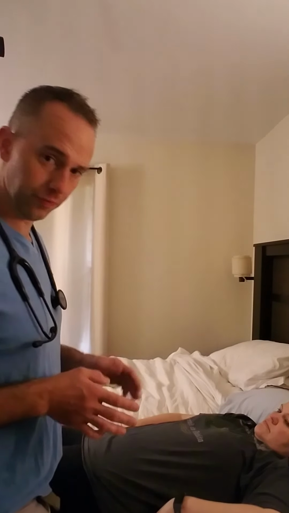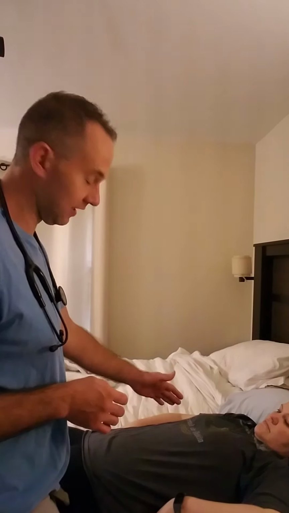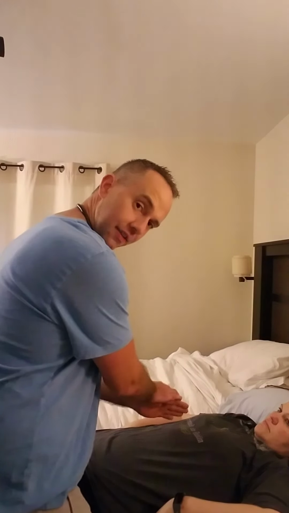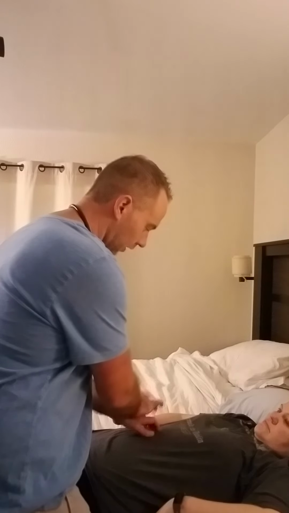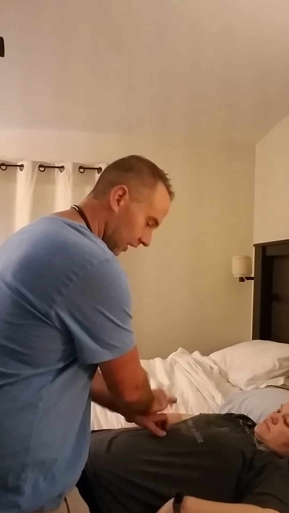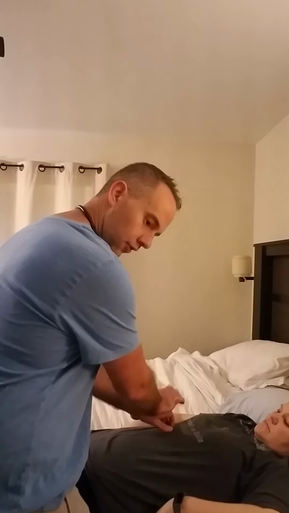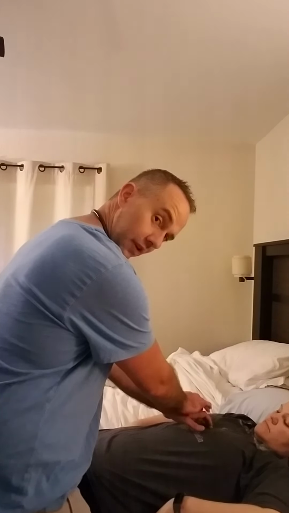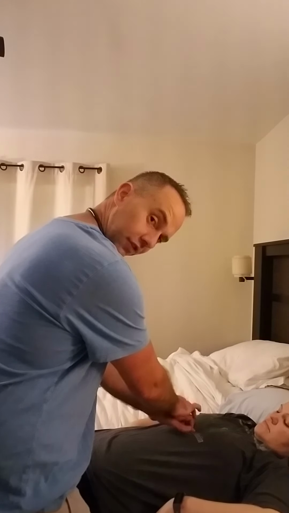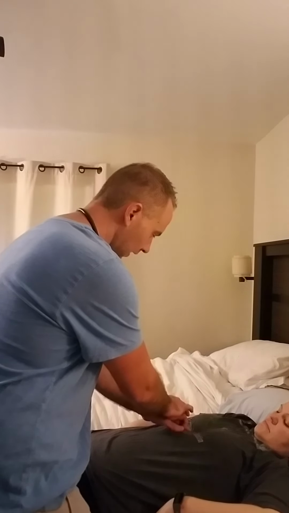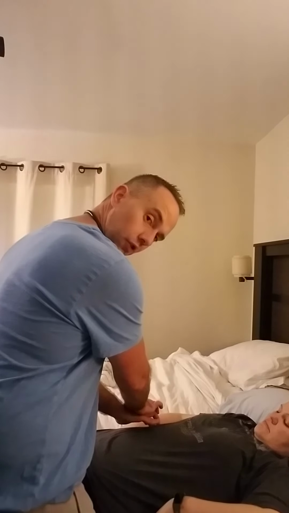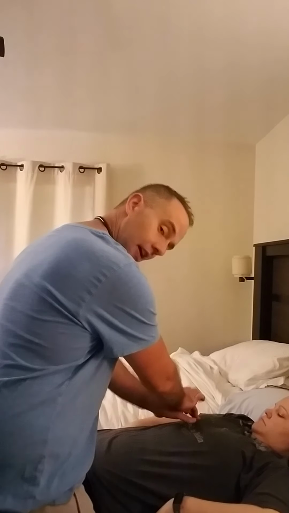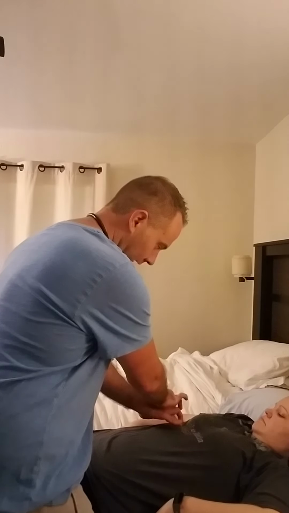Continuing with percussion, I will now percuss the liver borders, beginning at the midclavicular line and working my way up, listening for change to a more dull sound, and then from the midclavicular line working my way down, also listening for dullness. I then move over slightly, closer to the axillary line, and work my way up and down, and then measure the span.